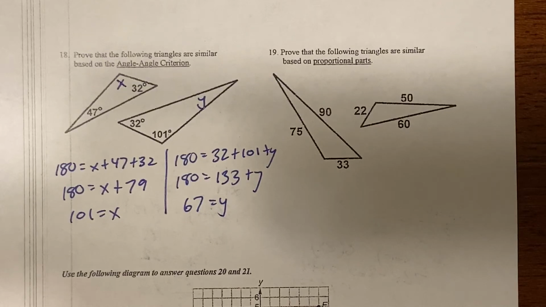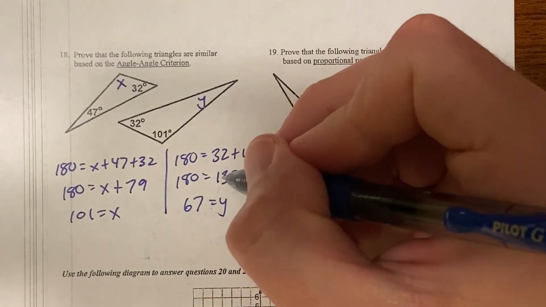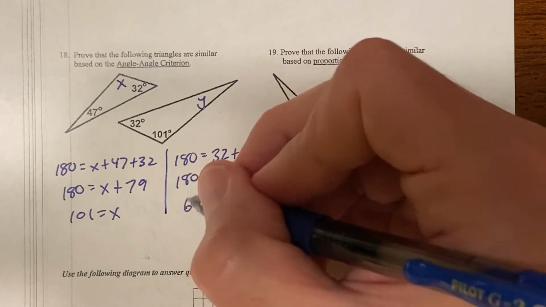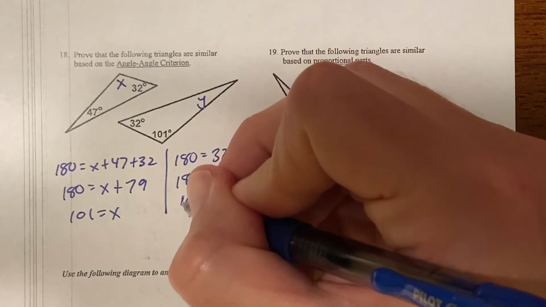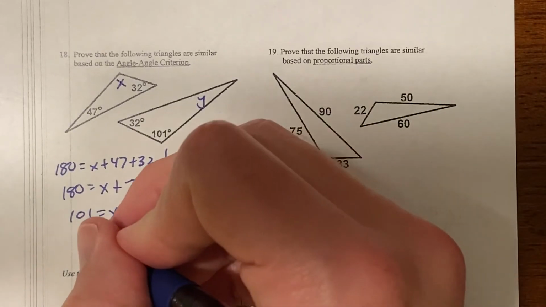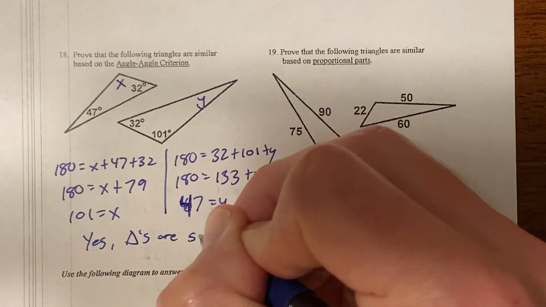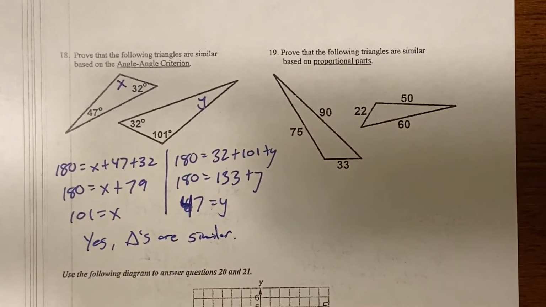Man, what did I do wrong? It's not 67. That's 47. Yeah, 47 is right. That's good, because those are the same. So, yes, triangles are similar because all of the angles are the same.